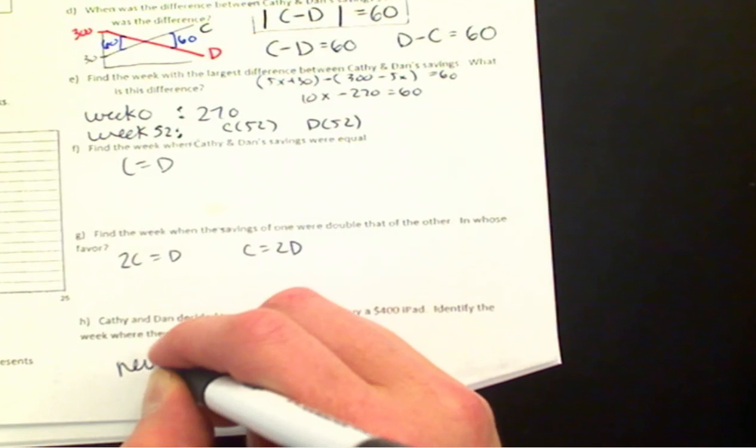Never. Pretty sure the answer is never. They're never going to get $400 within 52 weeks. Okay? Within 52 weeks. Because they're never going to get $400. I think maximum they get $330.